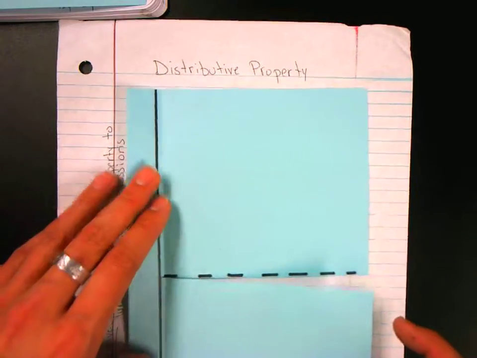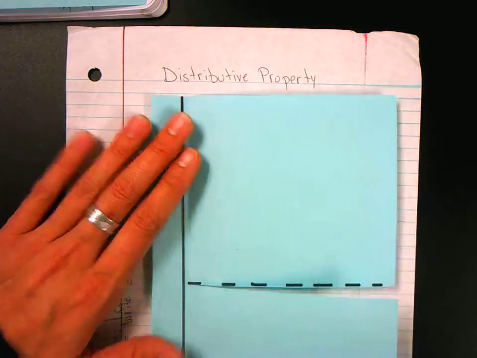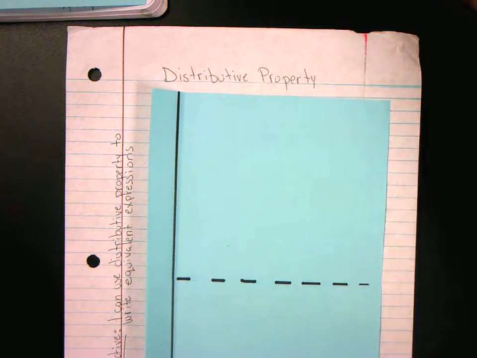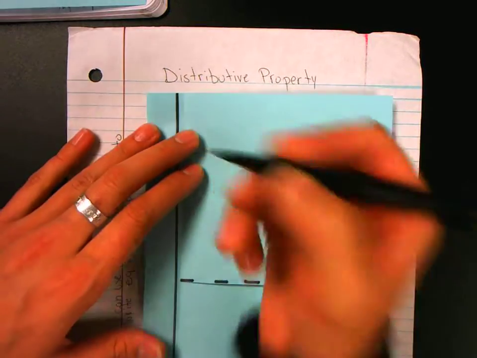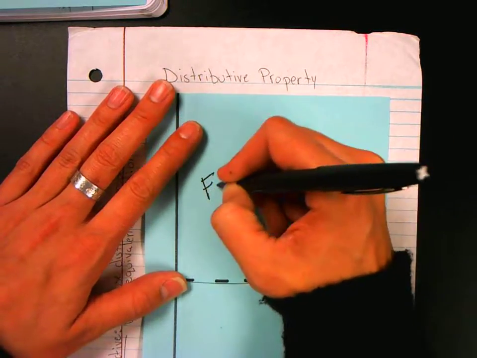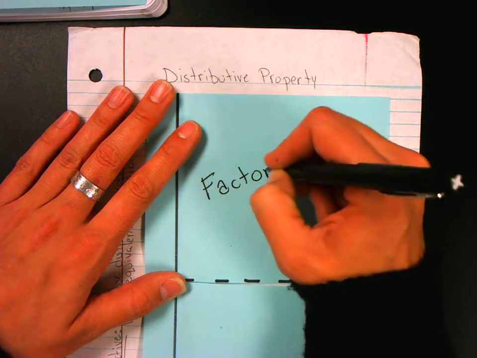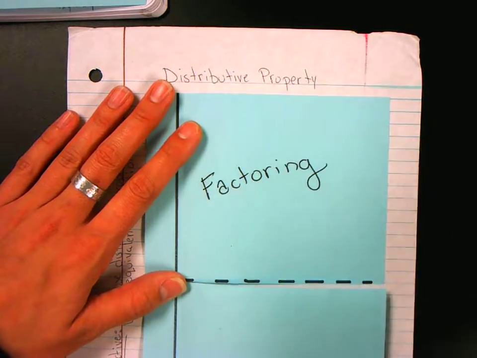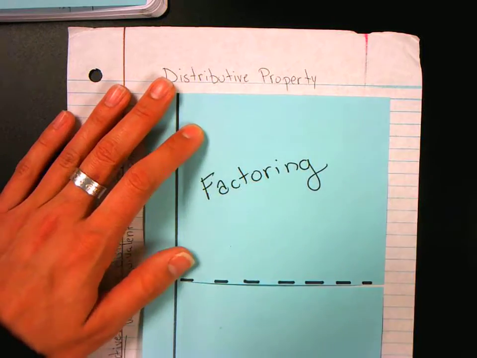Okay. All right, this first one, there are two parts to the distributive property. One where you can factor using the distributive property, or you can distribute using the distributive property. The first one we're going to talk about is factoring, and I left these blanks so that students could get creative with their covers, so they can kind of doodle. Okay.